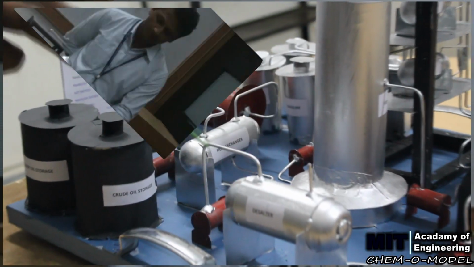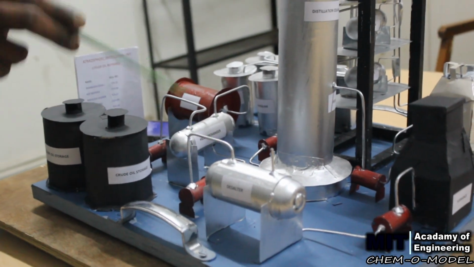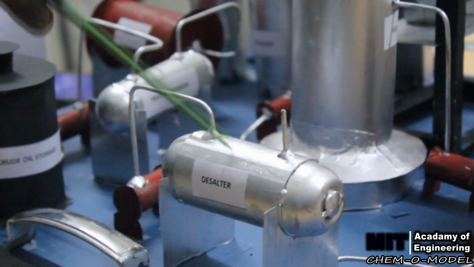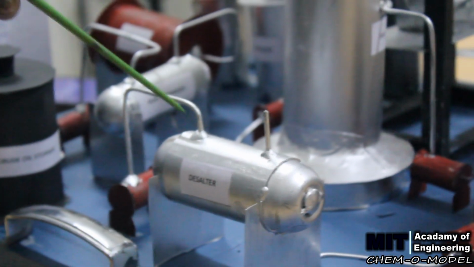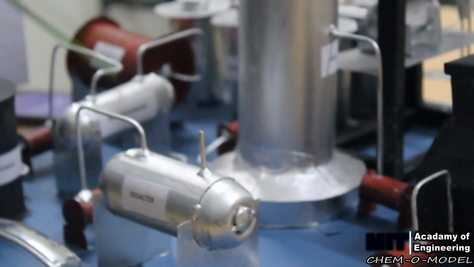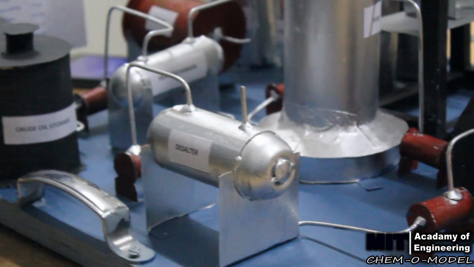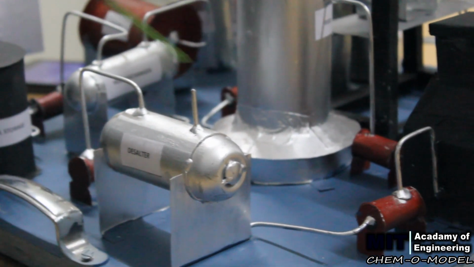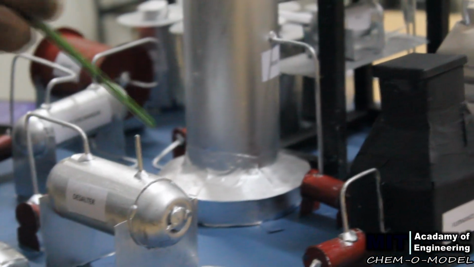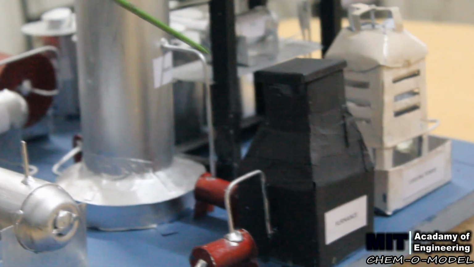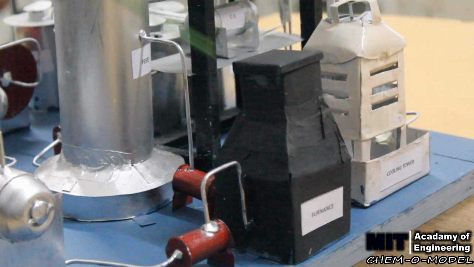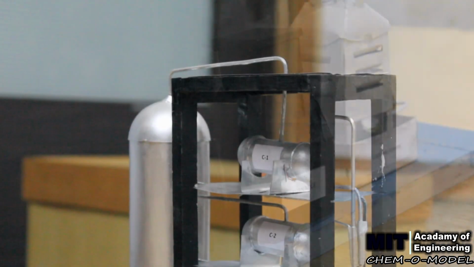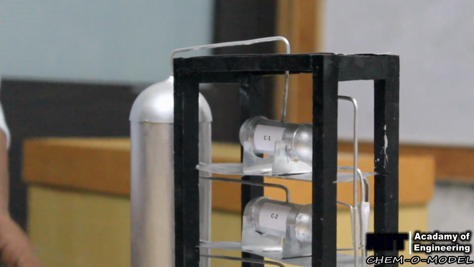The basic purpose of this desalter is to remove the salt content present in the crude oil. Then the temperature is reduced to 20 to 30 degrees Celsius. The outlet temperature of this desalter is 100 to 120 degrees Celsius. Then the crude oil is sent to this heater furnace. The basic purpose of this furnace is to heat the crude oil to a higher temperature, near about 350 to 400 degrees Celsius. After that, the crude oil is sent to this fractionation column.